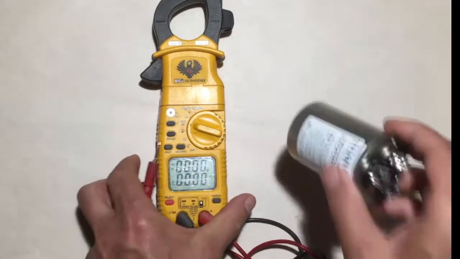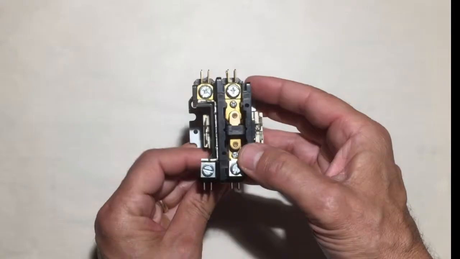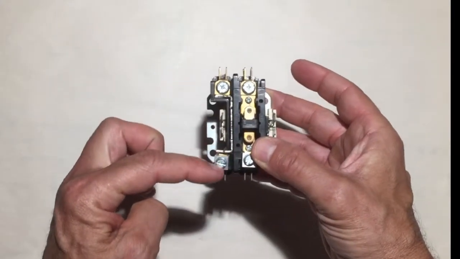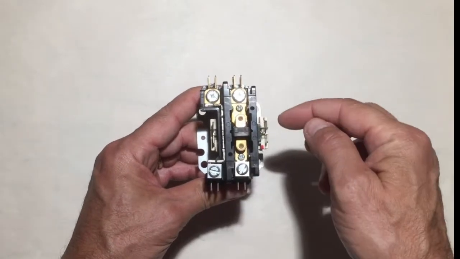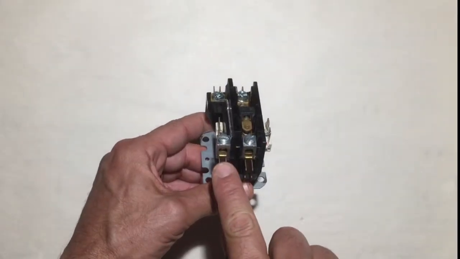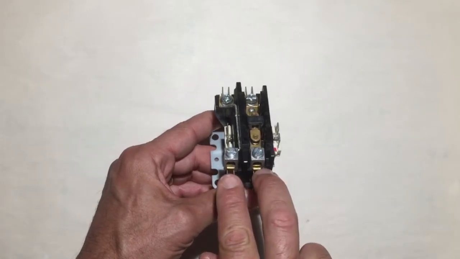Now, that's the capacitor, and then this is our, last but not least, our contactor. As I drew it up, again, this leg over here is connected. This side over here is actually what's getting switched. So we got 110 coming in here, 110 coming in here. So those are the two legs that are 240.